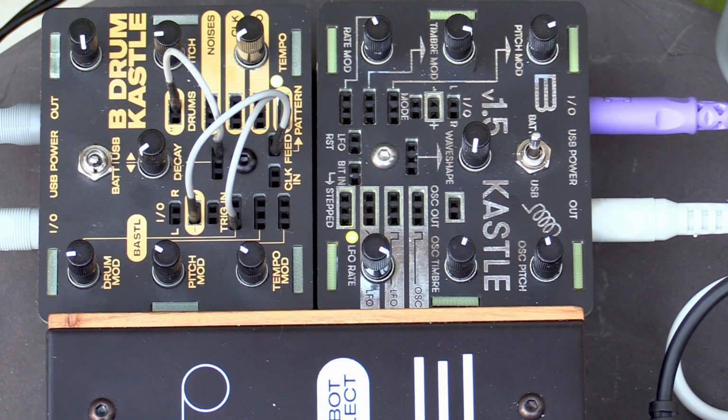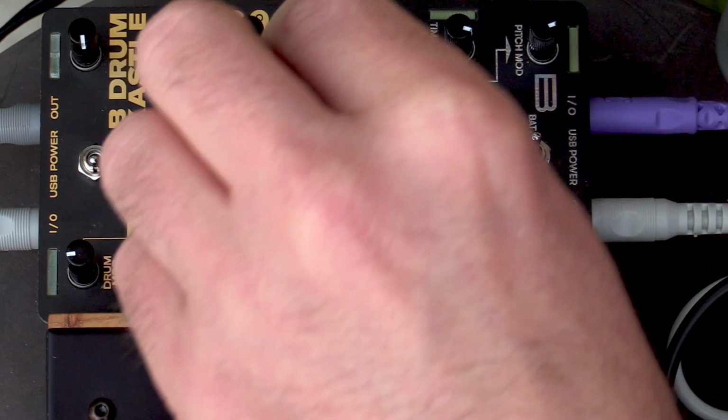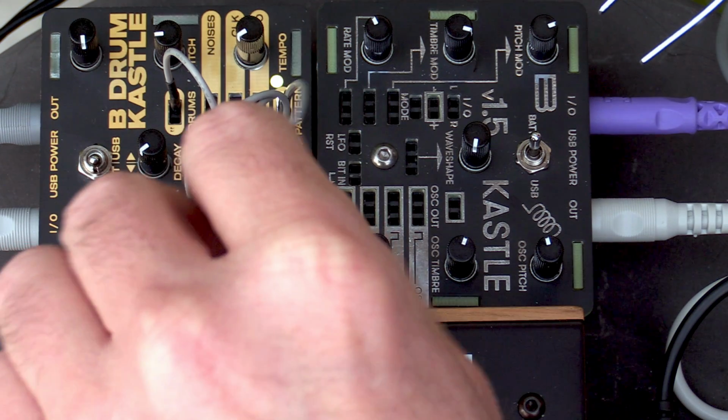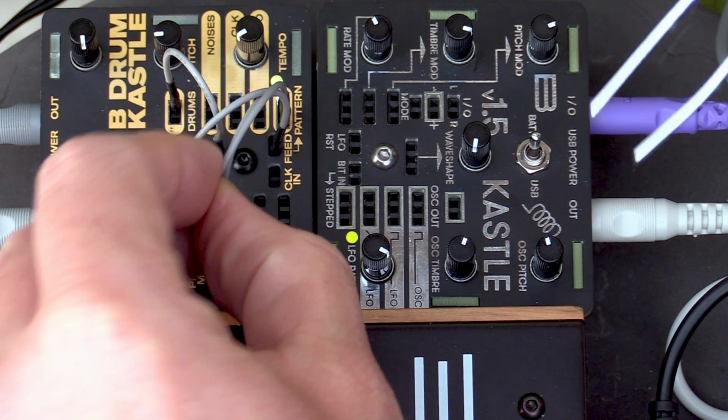An interesting thing I found the other day is if I take the stepped pattern output and get 3 copies of it, I can send that to this weird little, I forget what this one is for.